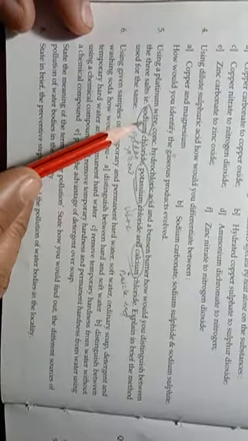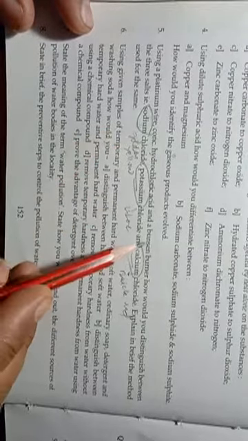Okay, students. Then fifth question. Using a platinum wire, concentrated hydrochloric acid and a Bunsen burner, how would you distinguish between the three salts, that is sodium chloride, which has sodium ion, potassium chloride, which has potassium ion, and calcium chloride, which has calcium ion? Due to the presence of sodium ion, the flame is colored golden yellow. Potassium will impart lilac color and calcium ion will impart brick red color to the flame. Okay, students.